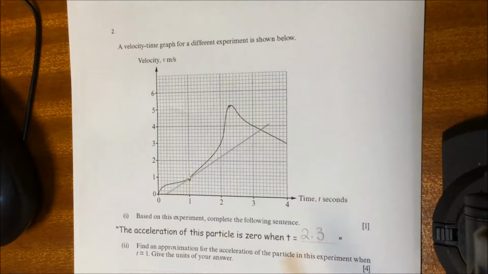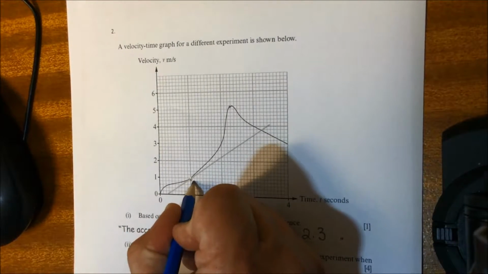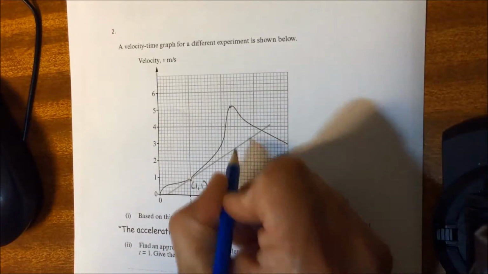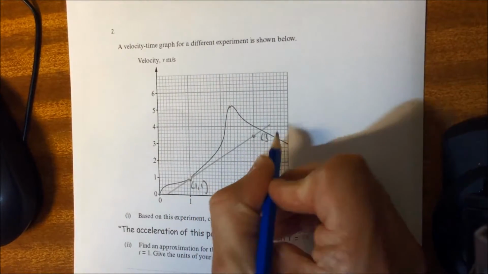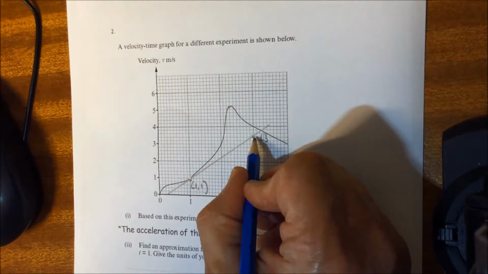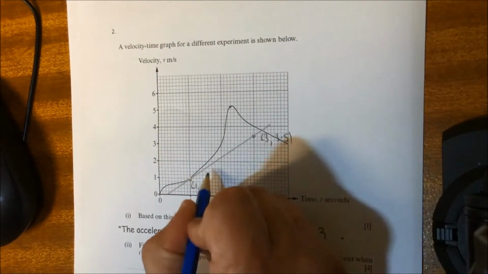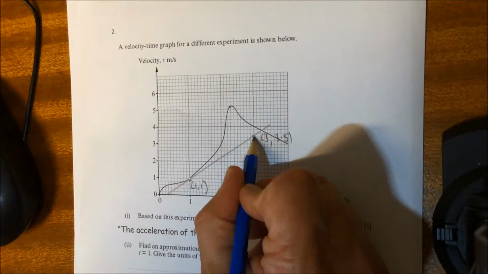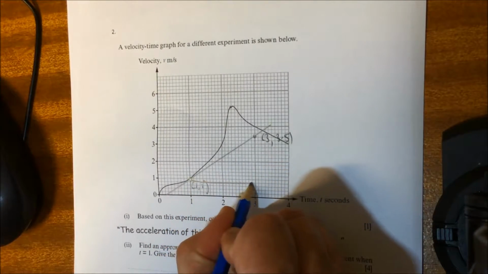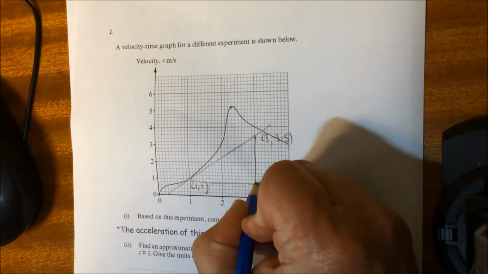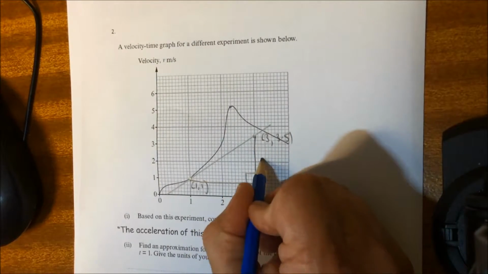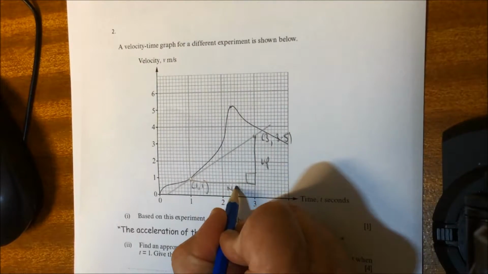I work out the gradient of that straight line by picking 2 points, going between them and working out the up divided by the across. That point there is a point 1, 1, and I've got a point there which is 3 and about 3.5. As I go between the 2 points, I essentially make up a little right angle triangle, and the gradient is the up divided by the across.